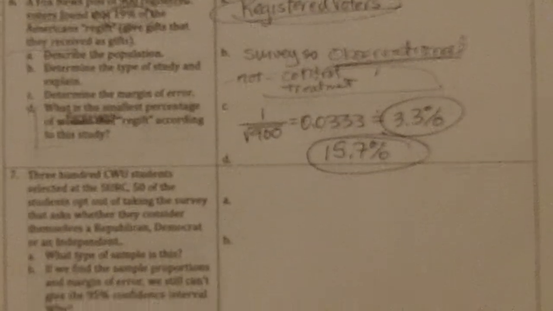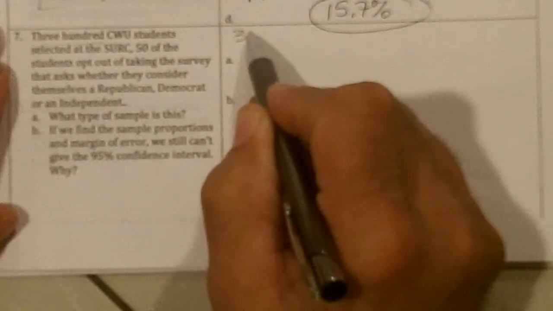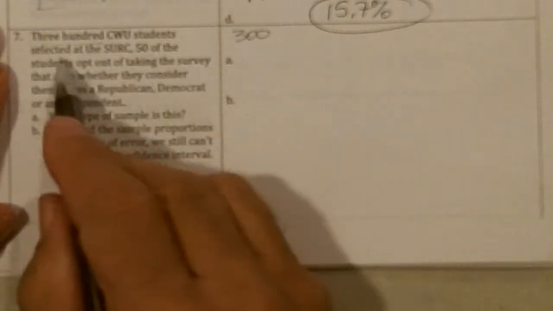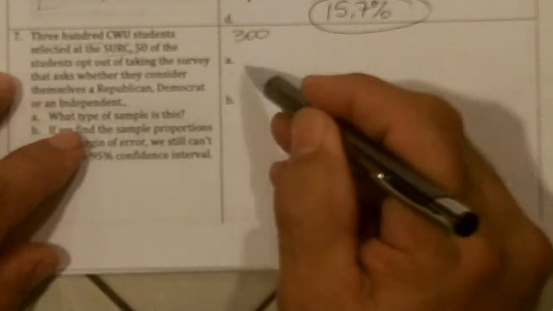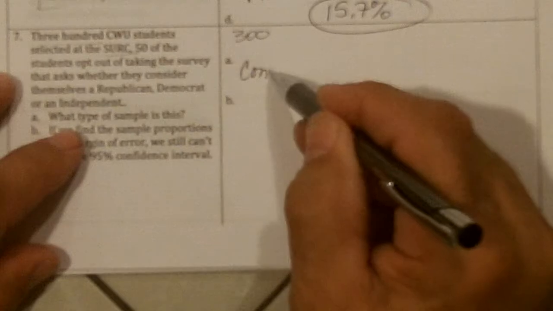Okay, number 7. 300 CWU students are surveyed at the CIRC. 50 opt out of the survey. What type of sample is this? This is a convenience sample.